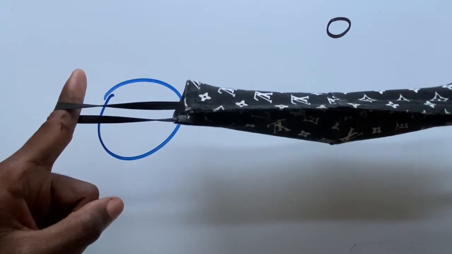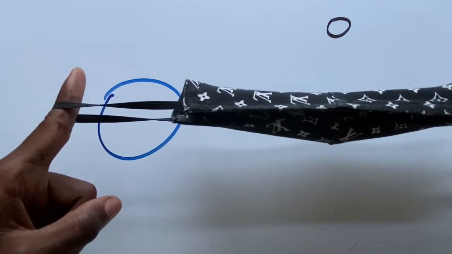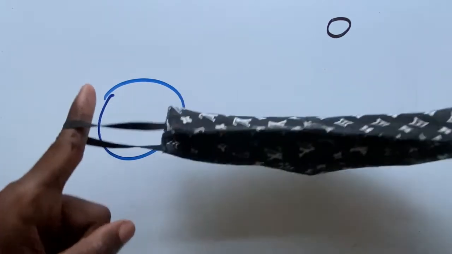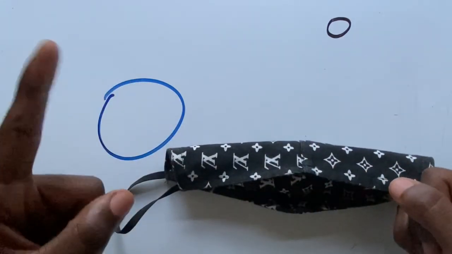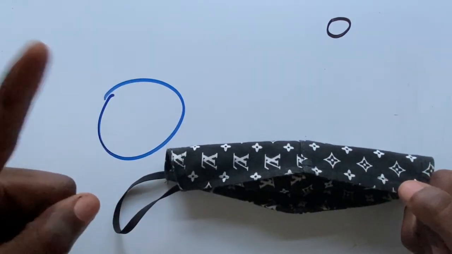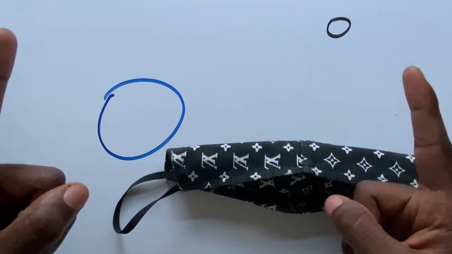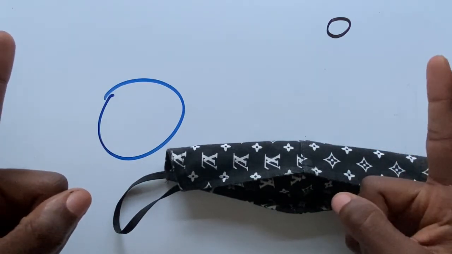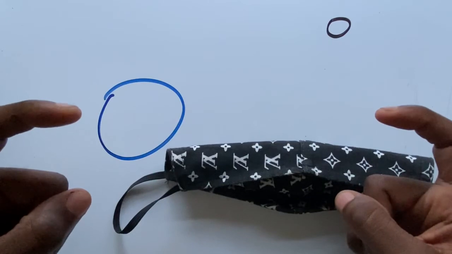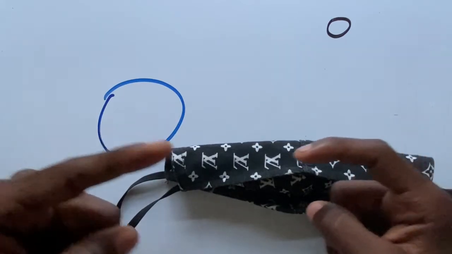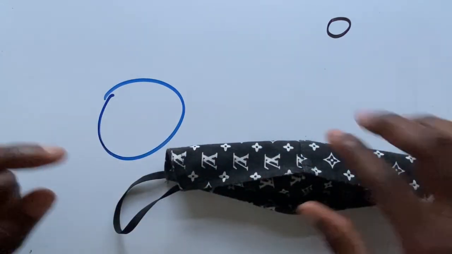Well, the force on both of my fingers is equal and opposite in direction. On this finger the force is pulling that way, but on this finger the force is pulling that way. So equal forces, but in opposite directions.